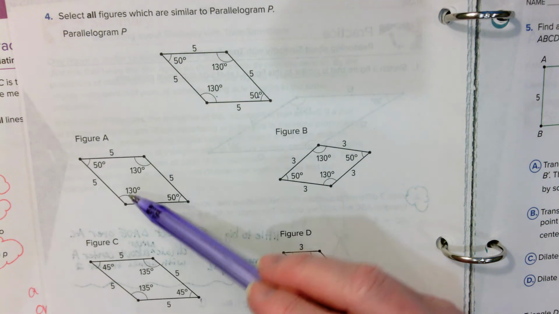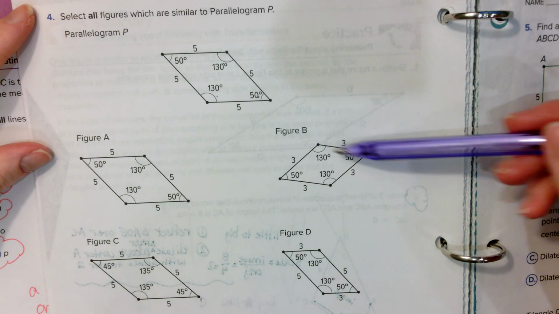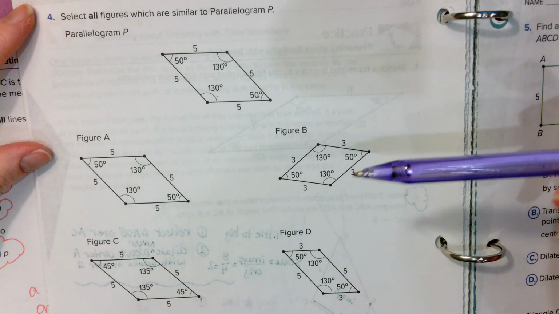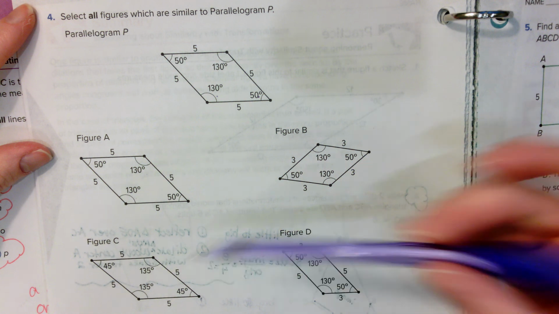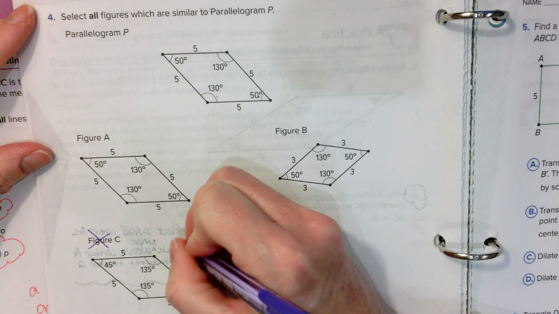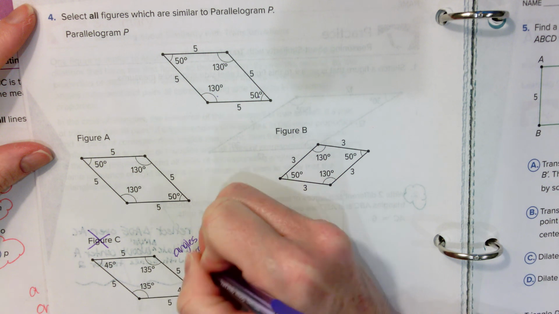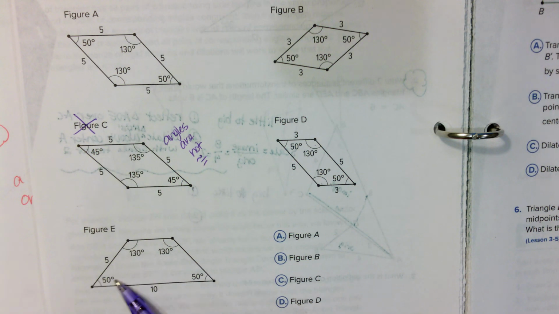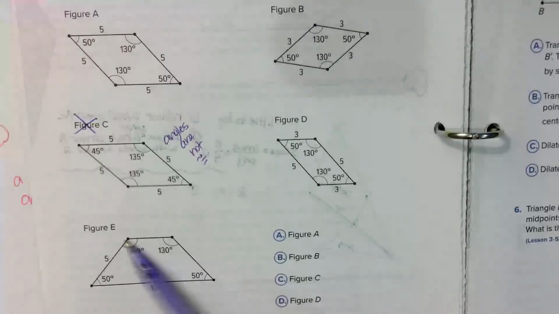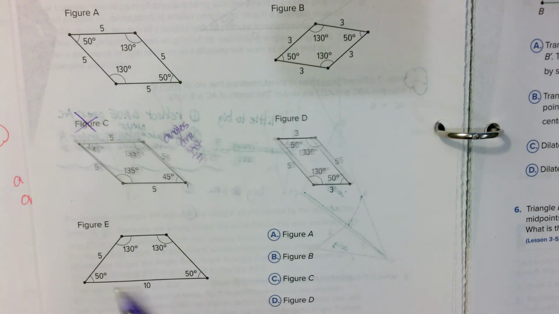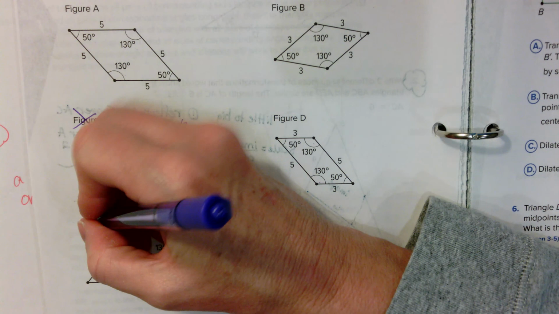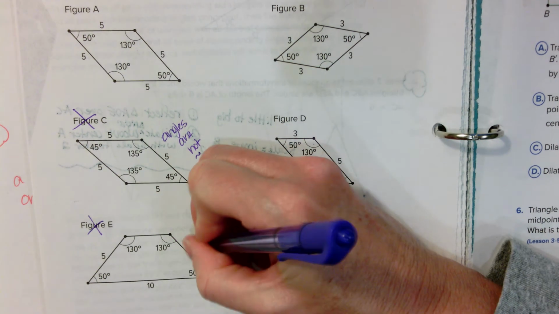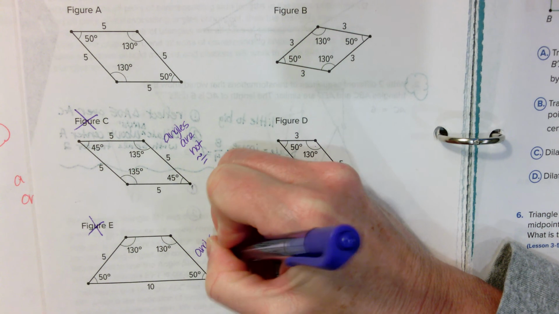So figure A could work. It's in the running still. 130, 50, 130, 50. Yep, figure B is in the running. 45, 135. No, the angles aren't congruent. So this one I know can't possibly be similar. 50, 130, 50, 130. Yeah, D is in the running. And then 130, 130, 50, 50. Oh, you know what? They're in the wrong order. Consecutive angles are the same here. They don't alternate. So figure E, the angles are wrong. Okay, so that one's just a no.